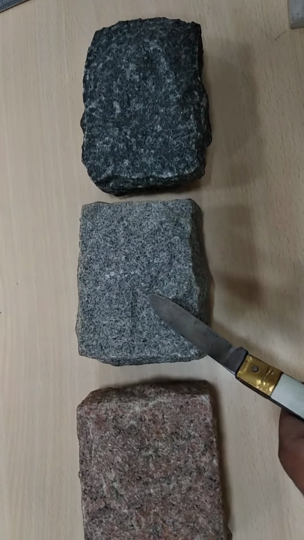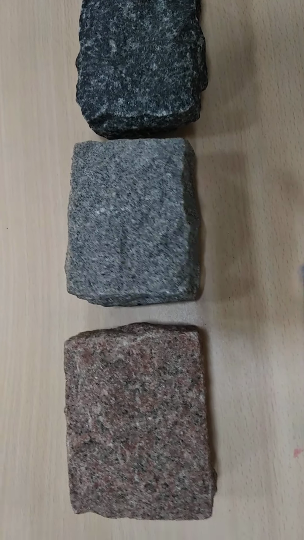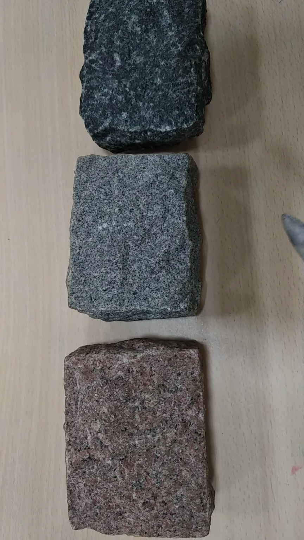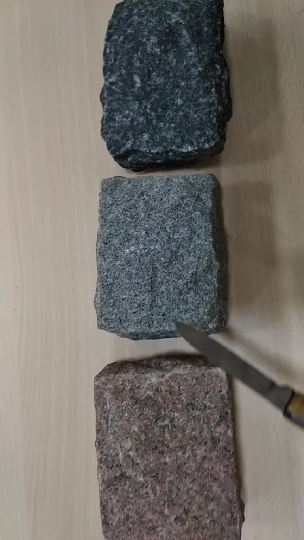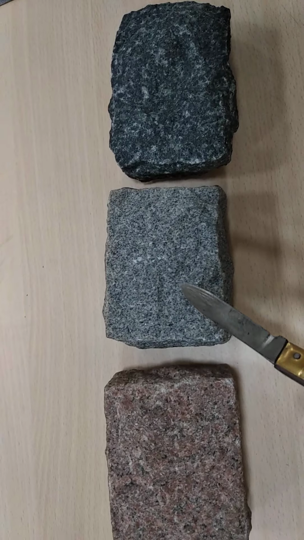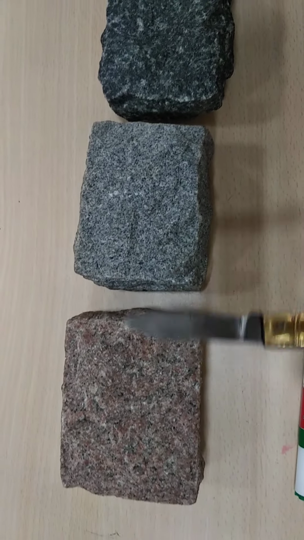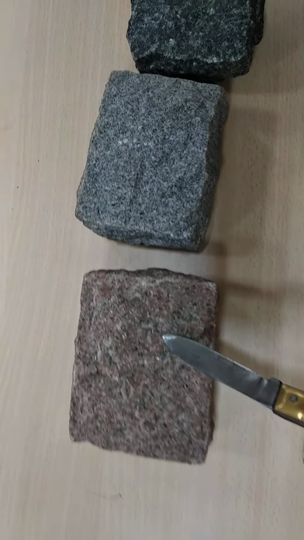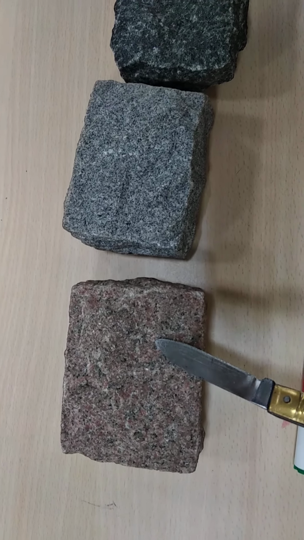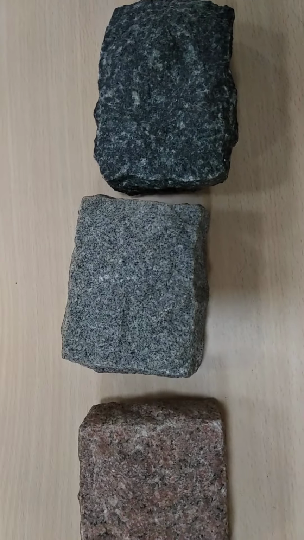And this is a gray granite. It generally contains quartz, feldspars, and mica as the essential minerals. The texture is equigranular, with the grains equally distributed, and the grain sizes are fine to medium. It occurs as a batholith and is used as building stone.